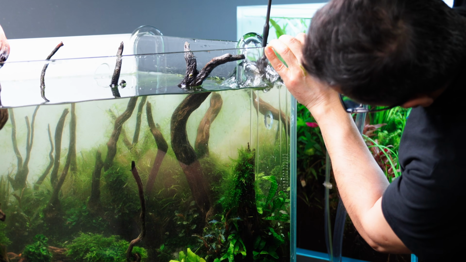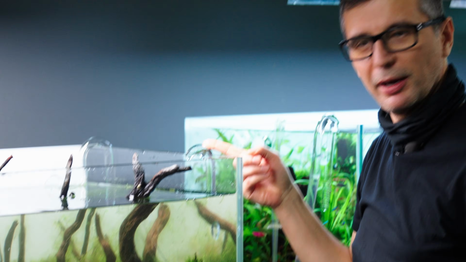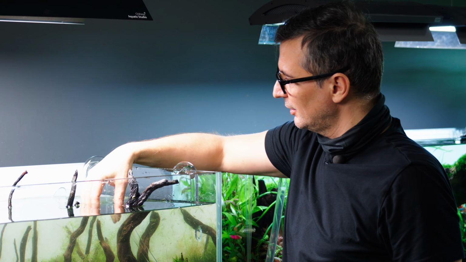I'm done with the front glass and I'm moving to the side glass as well, and I broke a lily pipe. So this is how you break a lily pipe. See what I did? The bottom is here.